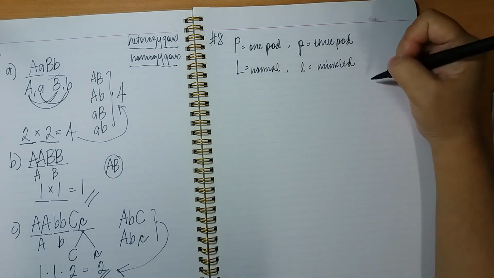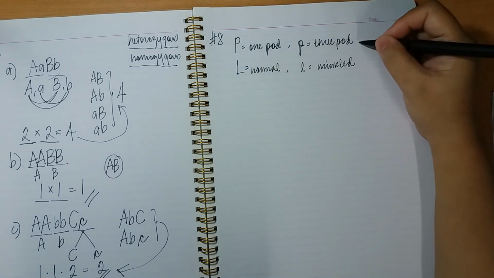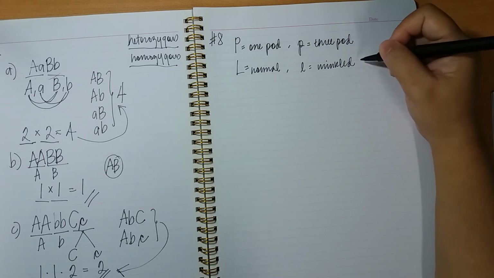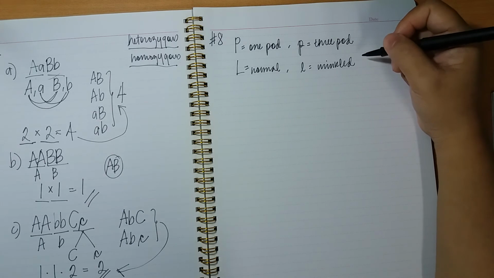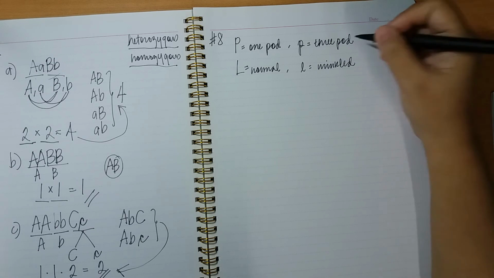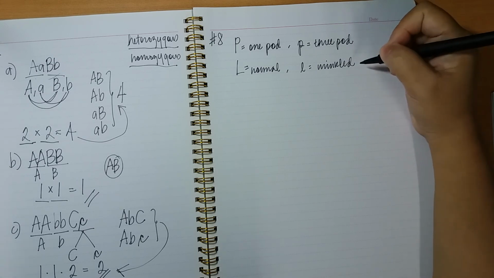So, these are our two genes. Yung fruit, ilang pods ang present, tapos yung appearance ng leaf. Okay? It's either normal or wrinkled. Now, pod type and leaf types are inherited independently. So, that tells us that these two genes are contained on separate chromosomes. So, they are able to assort independently.